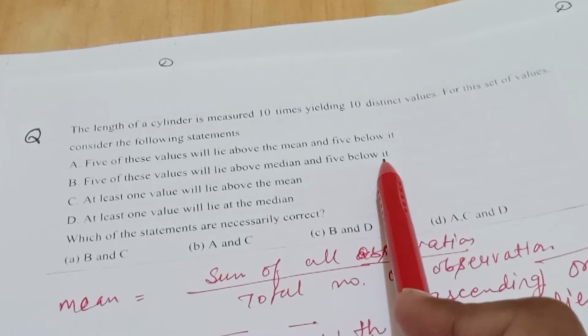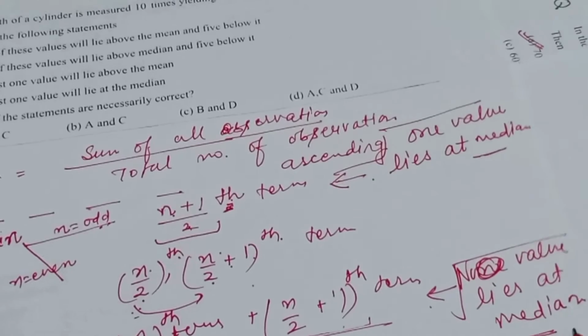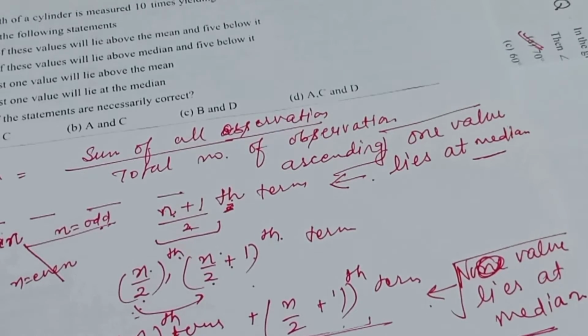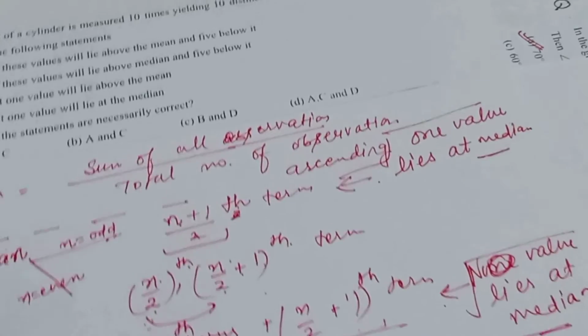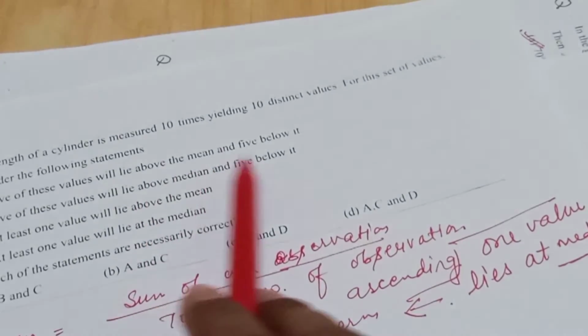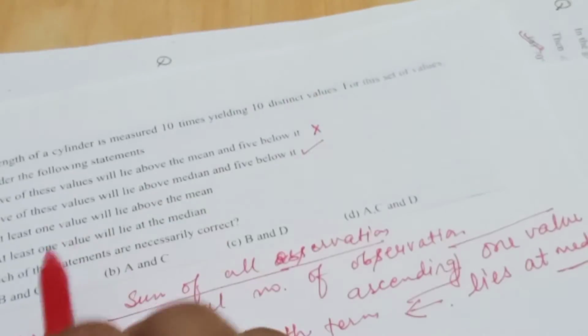As we know, the median is the mid value when we arrange in ascending order. We have already written the conclusion: for even n, no value lies at the median, but the median will lie between the 5th and 6th terms for n equals 10. Hence, 5 values will lie above the median and 5 will lie below the median. This is correct and option A is wrong.